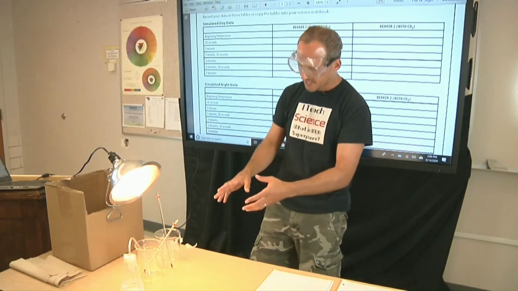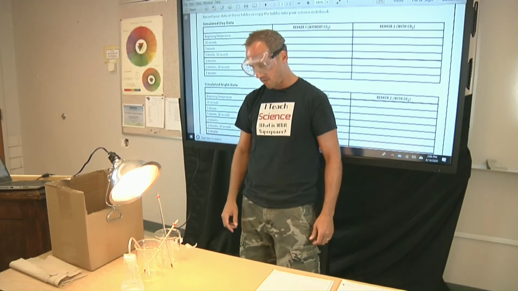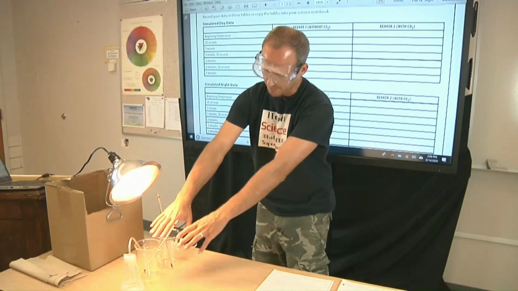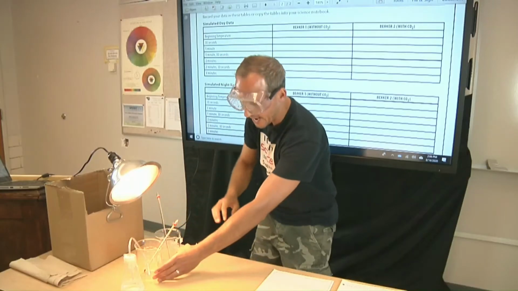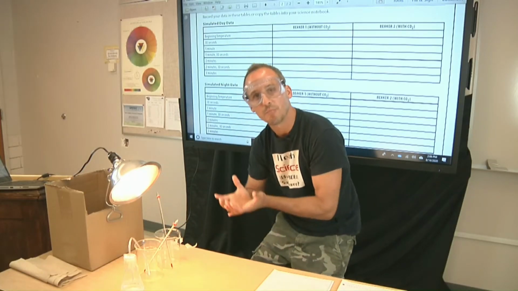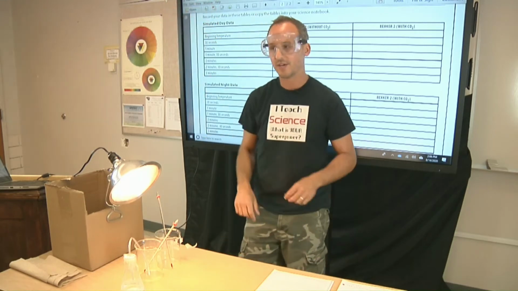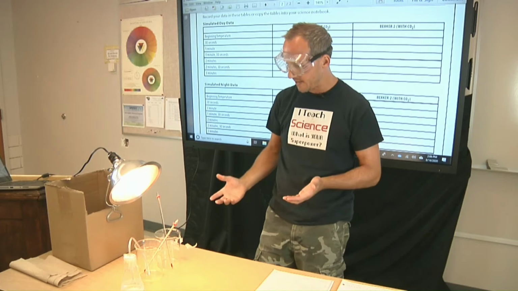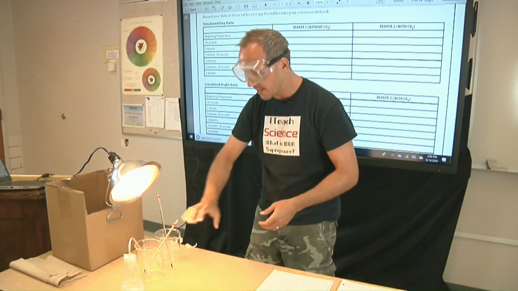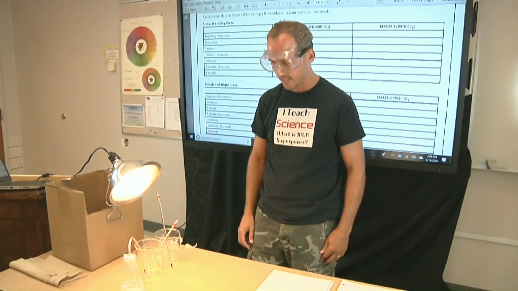Now you might say, what happens when the carbon dioxide enters that particular beaker? Well, carbon dioxide is actually more dense than air. So what happens is that carbon dioxide enters the beaker and actually pushes the air out. And when it does that, you see a higher concentration of carbon dioxide.